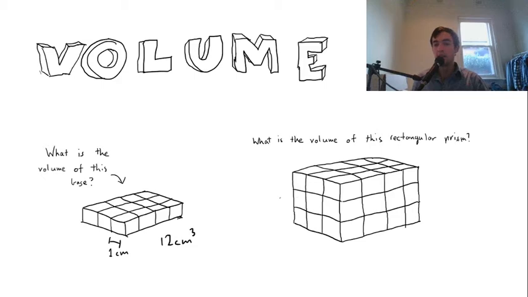Now the volume of this rectangular prism, if you didn't know what a rectangular prism is, we'll get into what that means, but I have really 3 of these stacked on top of each other. So if this is 12 centimeters cubed, that must be 12 times 3, because there's 1, 2, 3 stacked on top of each other.